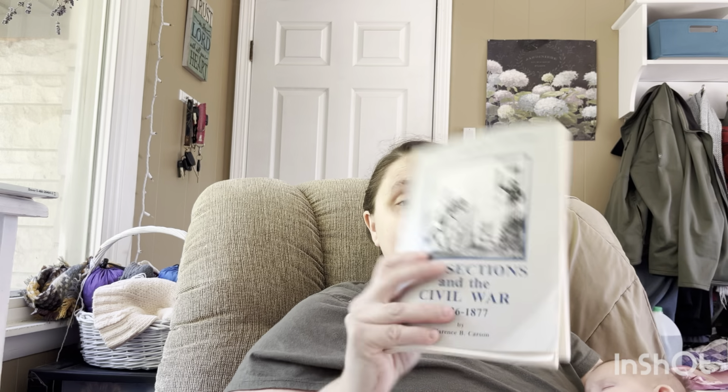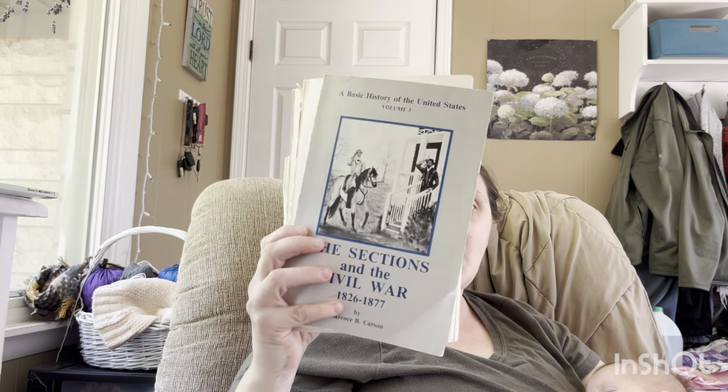My high schooler had her own, and I think, oh, it's right here. I have one of her spines with us. So she had an American spine, which is breaking at the spine, but is A Basic History of the United States by Clarence B. Carson. She doesn't super love this version. We were trying out two different spines with her this year. But I think this one actually ended up being the favorite.